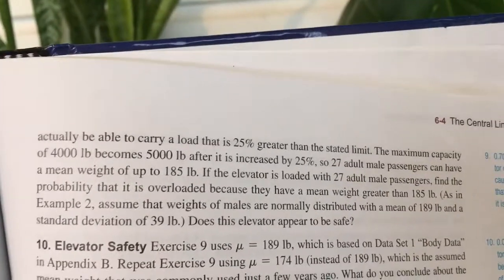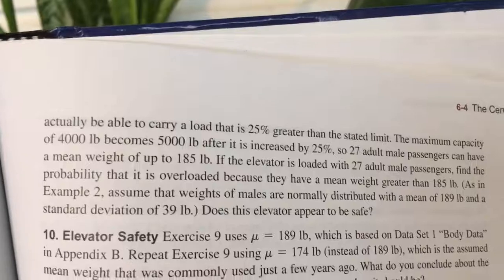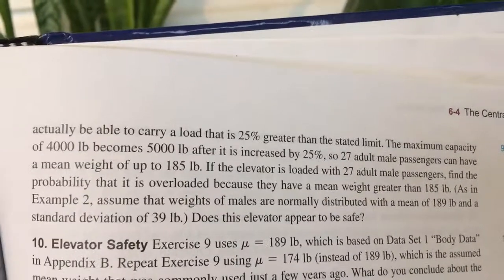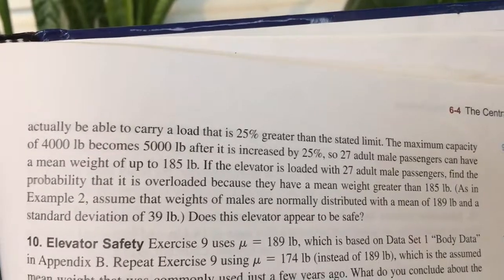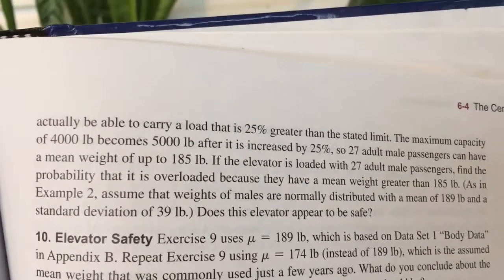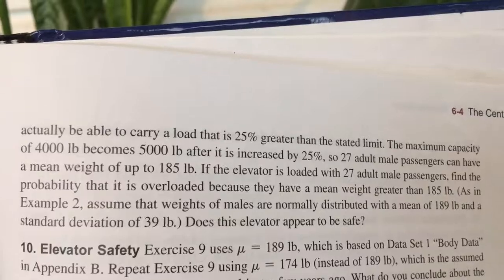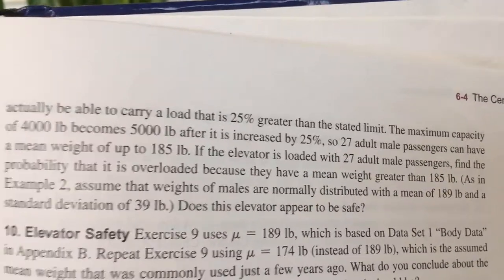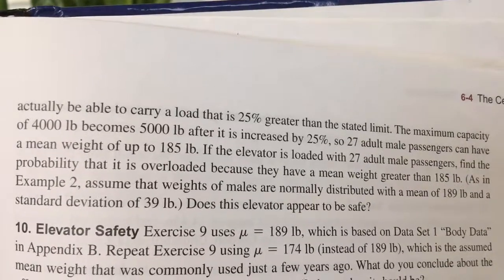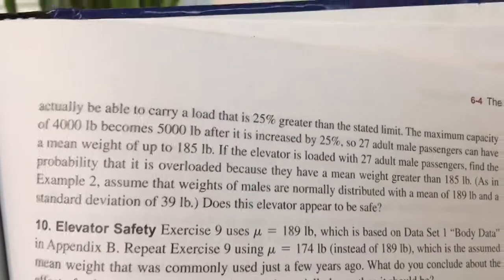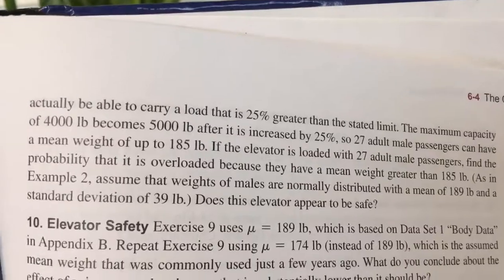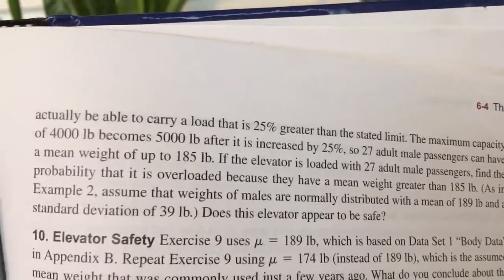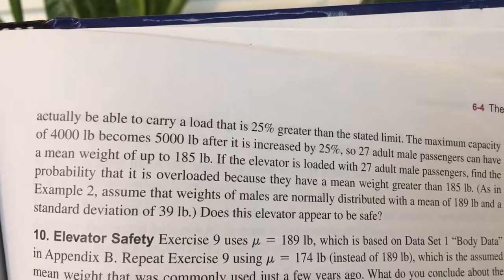So 27 adult male passengers can have a mean weight of up to 185 pounds. If the elevator is loaded with 27 adult male passengers, find the probability that it is overloaded because they have a mean weight greater than 185 pounds. As an example 2, assume that weights of males are normally distributed with a mean of 189 pounds and a standard deviation of 39 pounds. Does this elevator appear to be safe?